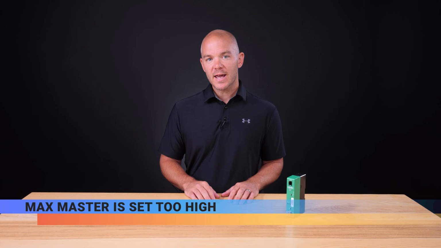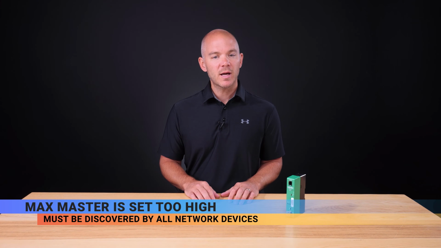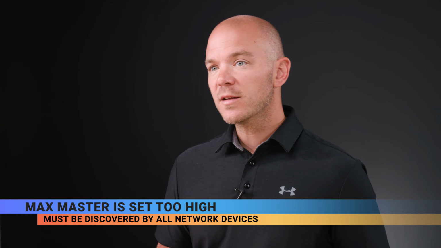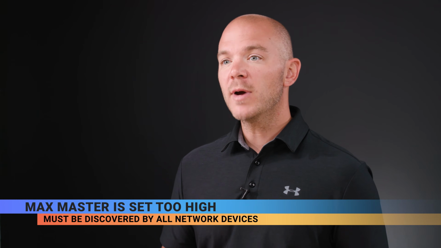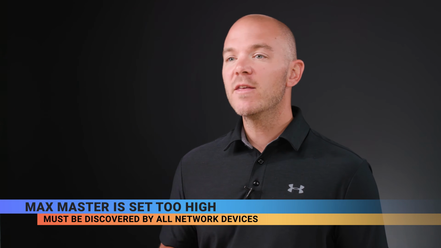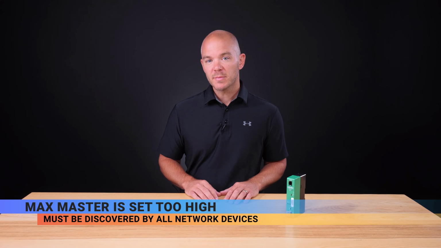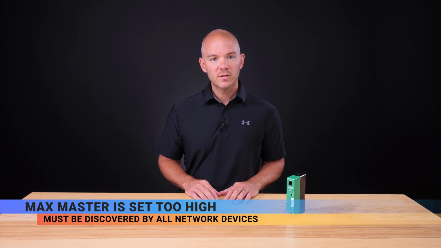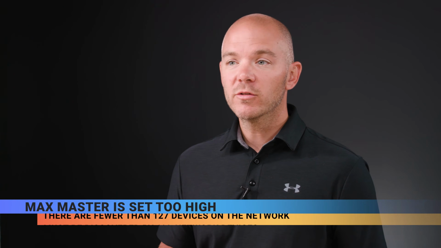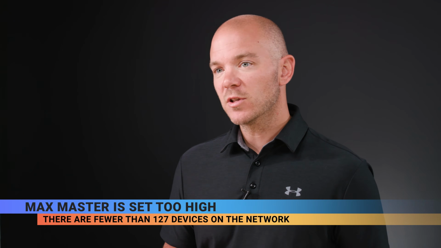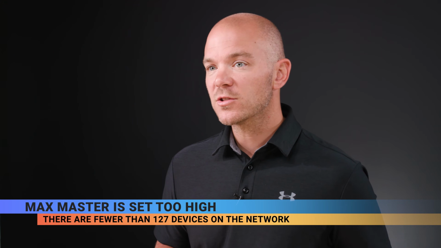Any master device added to a network must be discovered by the other network devices for it to receive and pass the token. To do this, the BACnet standard requires that every master device on the network periodically poll for new masters between its own address and the next known master's address. The BACnet standard sets the default max master value to 127, so that a device added to the network can find any master. However, if there are fewer than 127 devices on the same network, this is an inefficient use of the max master.